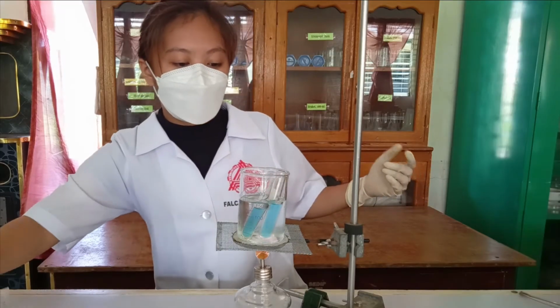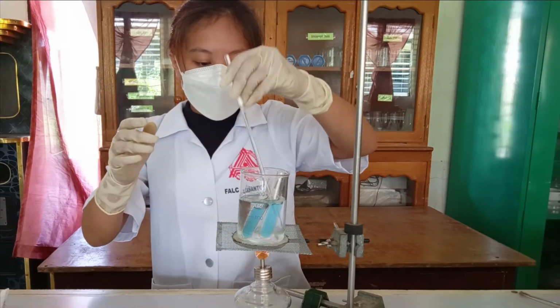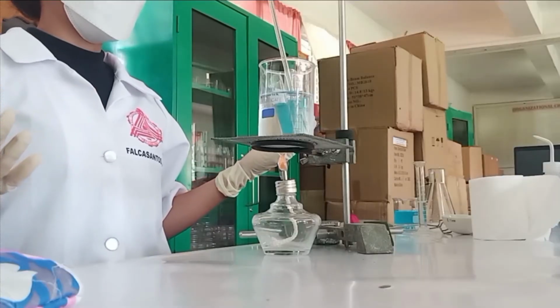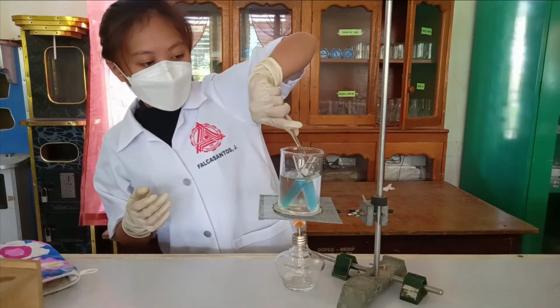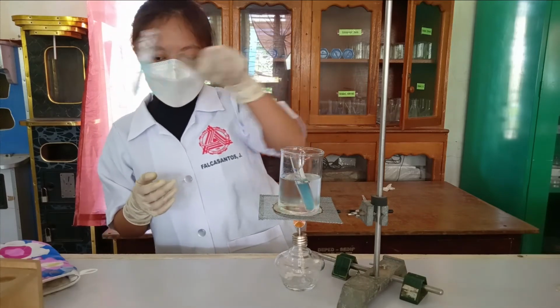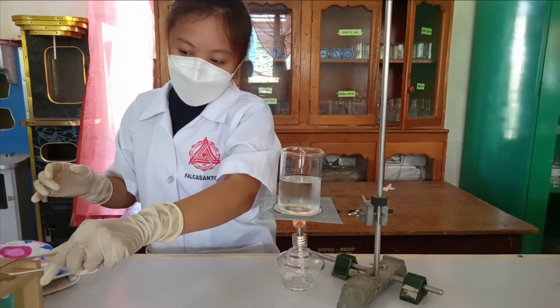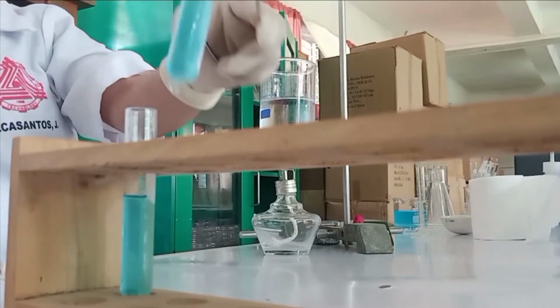Place the test tubes in a beaker that is 1/4 filled with water. Put in a stirring rod to avoid bumping and a thermometer to monitor the temperature. After the desired temperature and time, put out the flame and transfer the test tubes to a test tube rack, and leave the beaker on the wire gauze until it cools down.